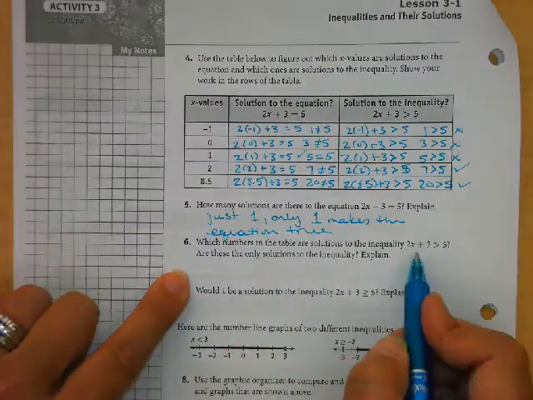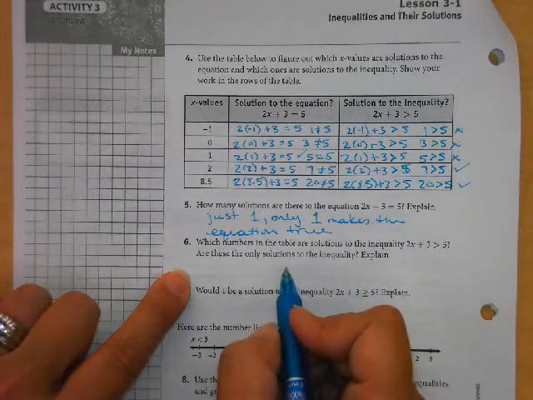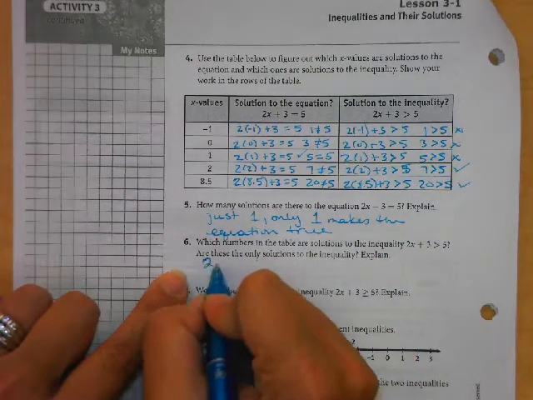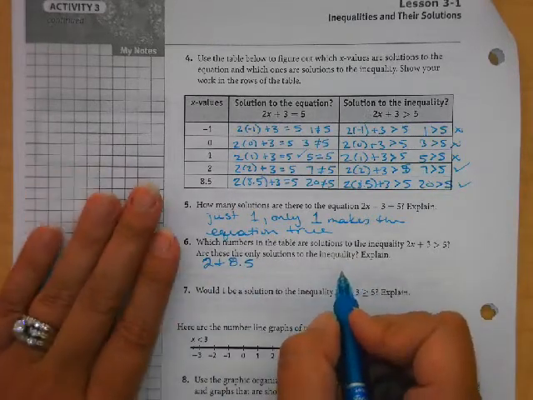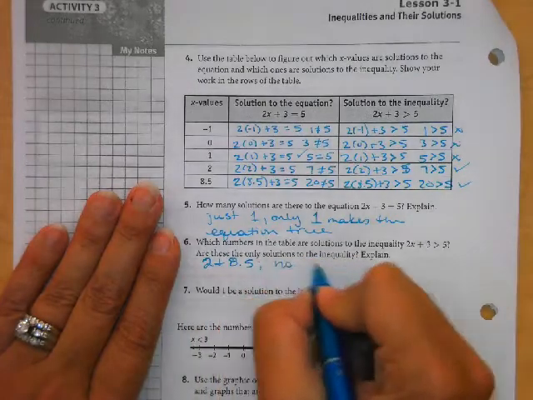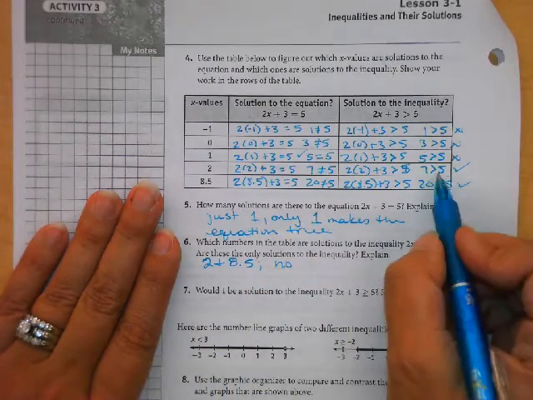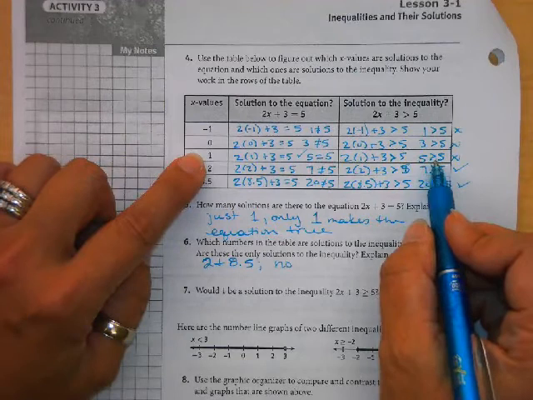So which numbers are a solution to the inequality? We can say 2 and 8.5. Are these the only solutions to the inequality? No. If we're looking here, 1 made this 5.